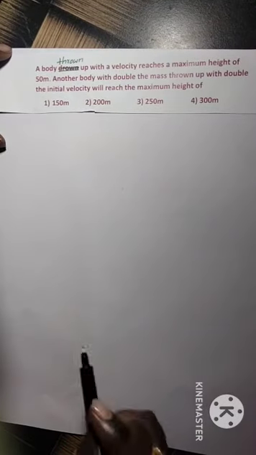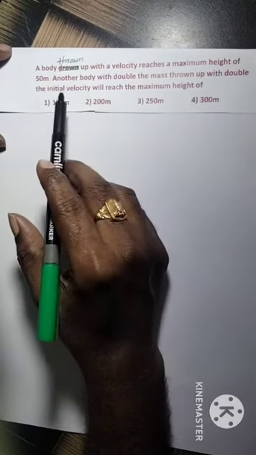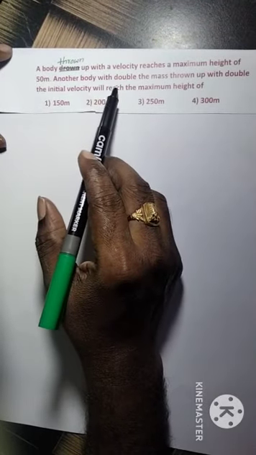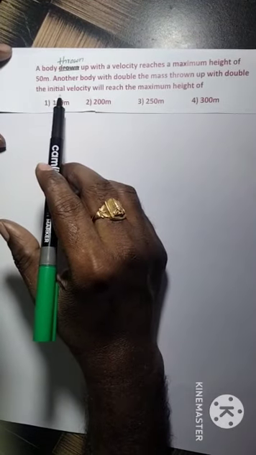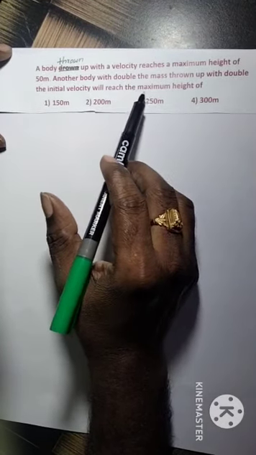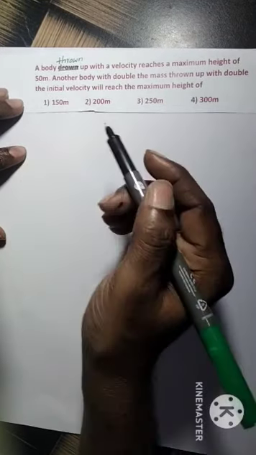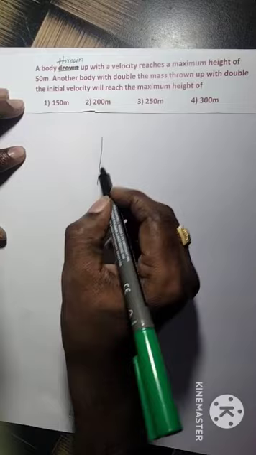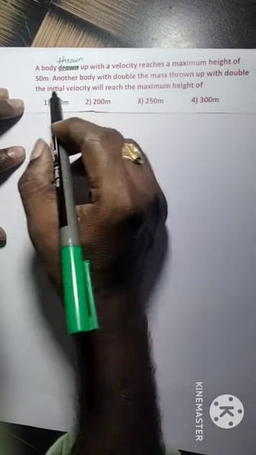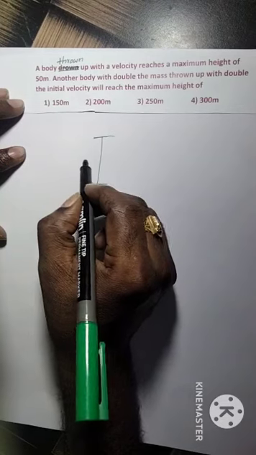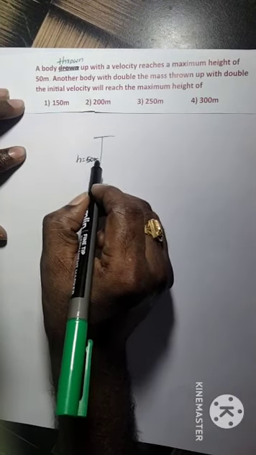Next problem. A body thrown up with a velocity reaches a maximum height of 50 meters. Another body with double the mass, thrown up with double the initial velocity, will reach a maximum height of what? Here there are two bodies. One body is thrown with a velocity and reaches a maximum height of 50 meters.